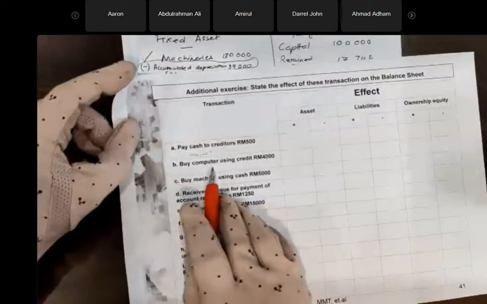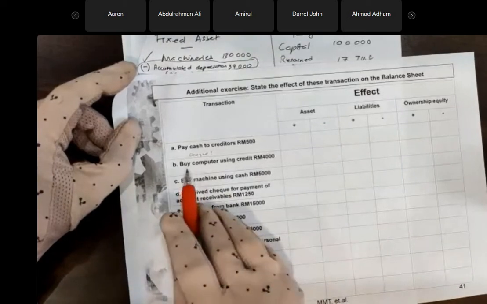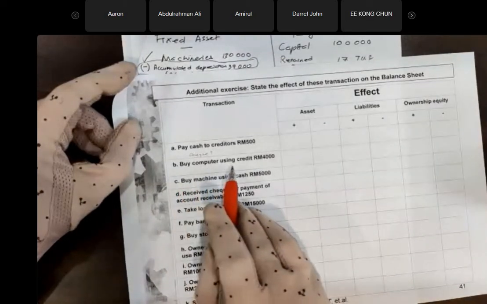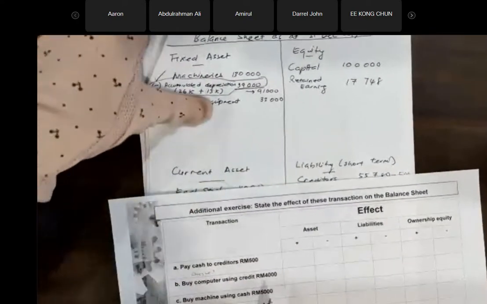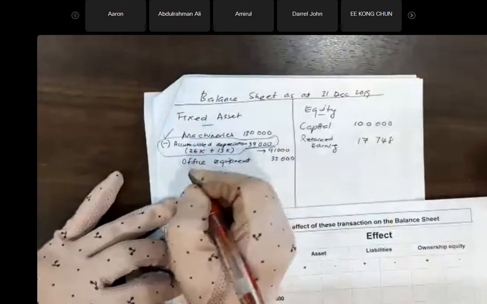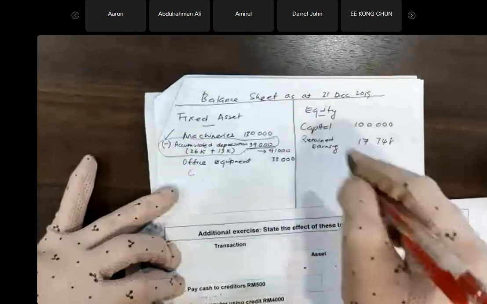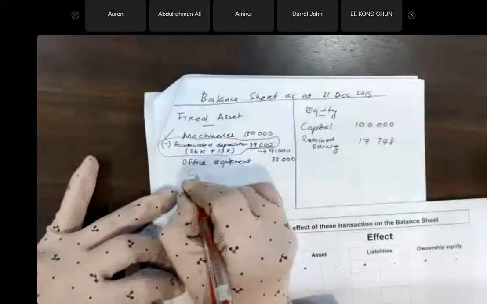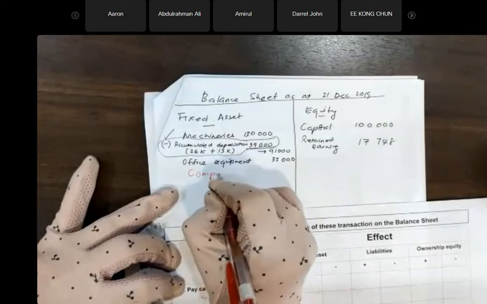Okay, buy computer using credit 4,000. You buy the computer using credit. So do you have computer here? Computer is asset. You don't have computer here, so you put the computer. Sebenarnya I used the wrong one, ini entah ambil mana-mana, tak apalah. Sebab tu tak ada dia punya nama-nama ni. Just put the computer here.